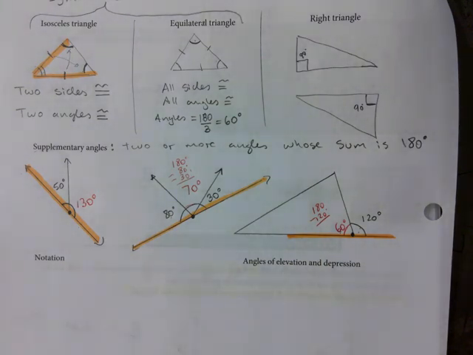Okay. What were you going to say, Mason? Same thing? Finding all sides, all angles. Yeah.